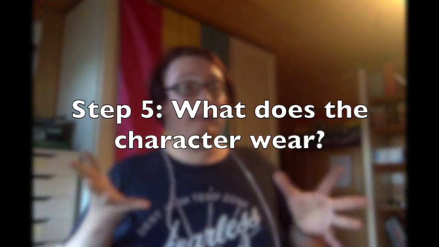Step 5. What does the character wear? Clothes say most of the time more than 1,000 words. Or does it? Well, yes, no. A character who has this in formal wear most of the time is most likely from the richer parts of society, but it doesn't have to be. As an example for this, I introduce you to one of my protagonists called Eddie Daniels.